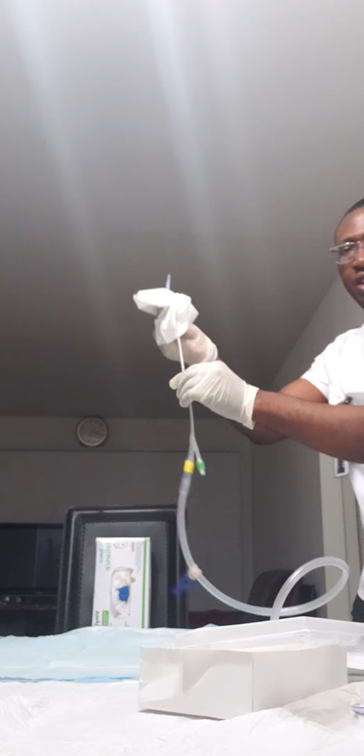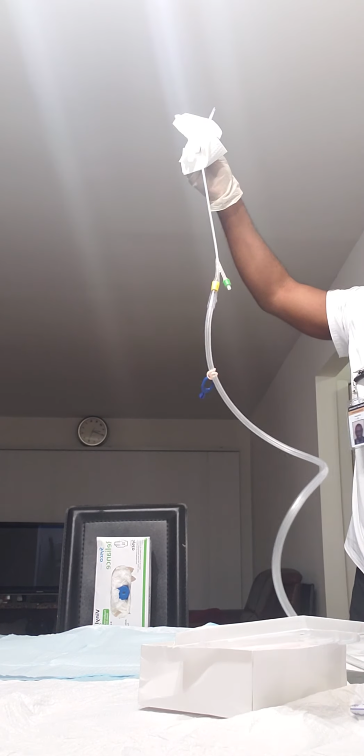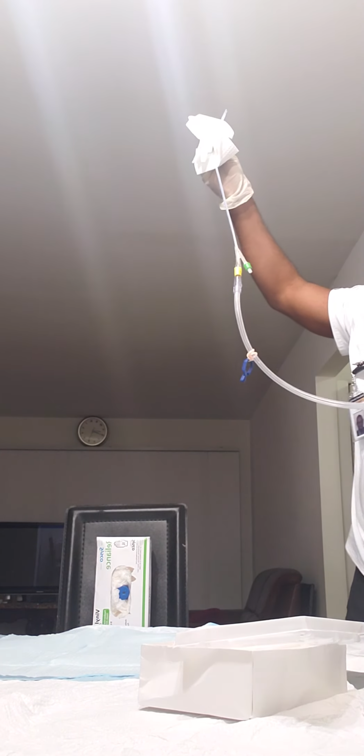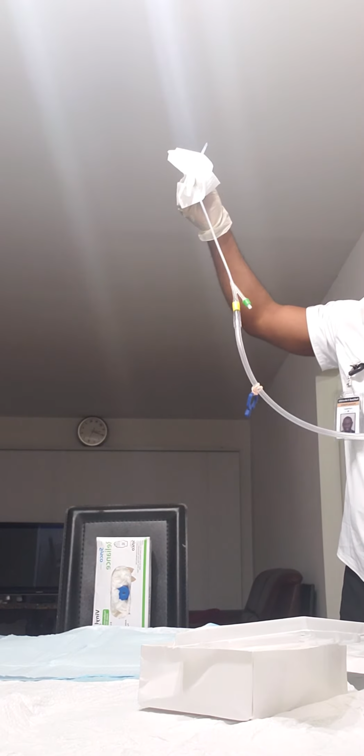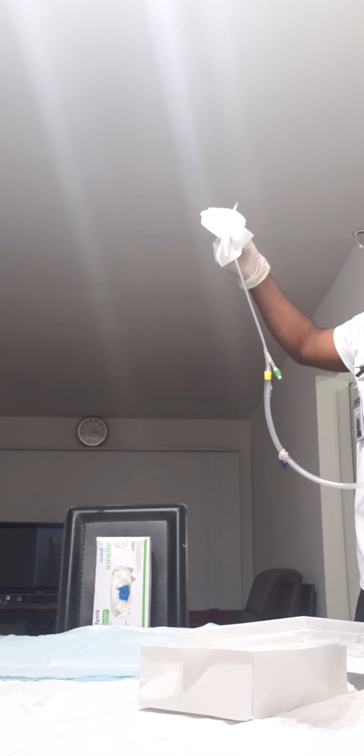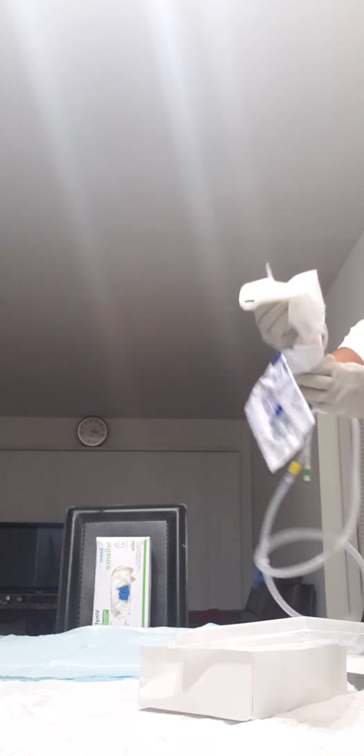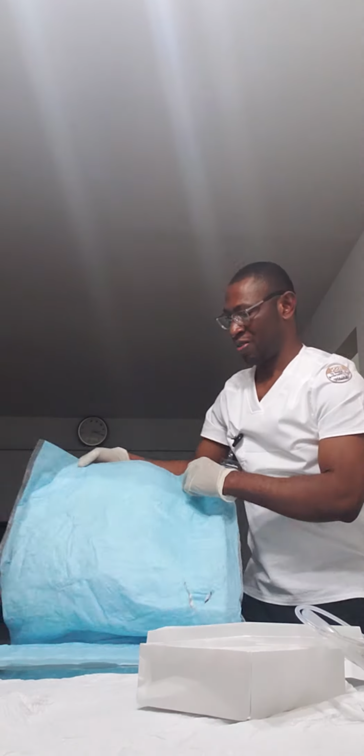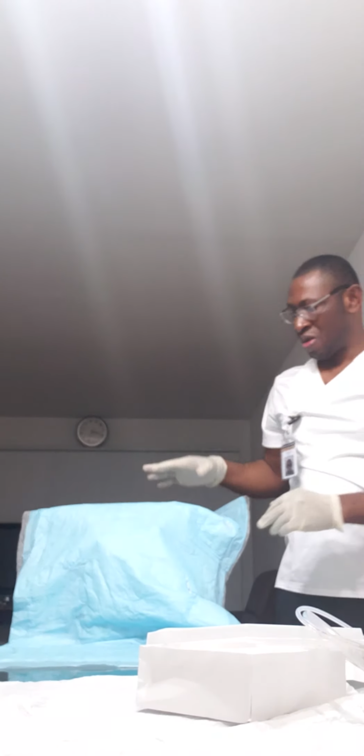Take it up and make sure the urine collects down here. When the urine finishes collecting down here, I have to measure the urine and take it off. After taking it off, I trash this, clean up the place, and cover my patient back. Then lower the bed and put the handrail up.